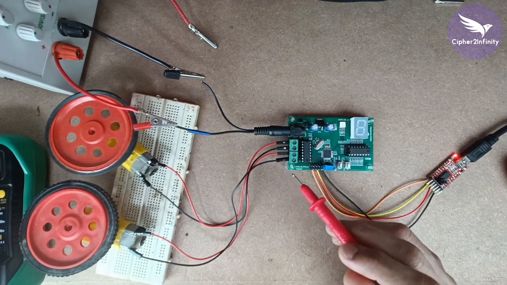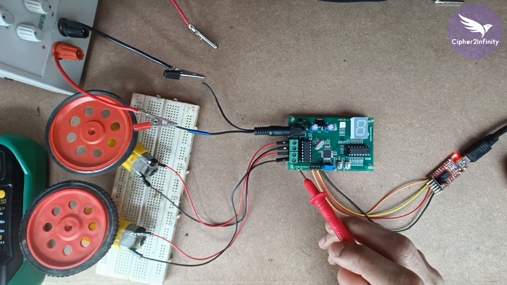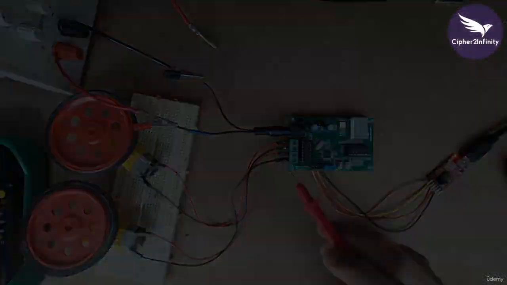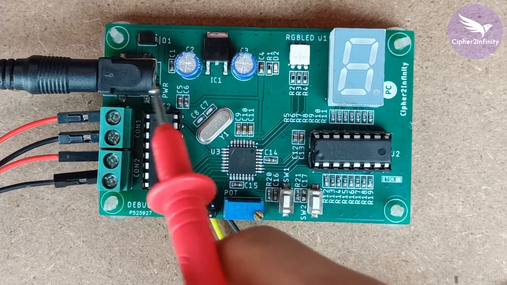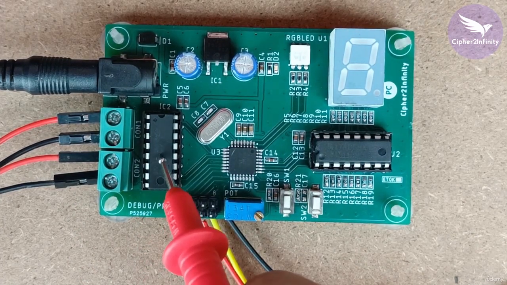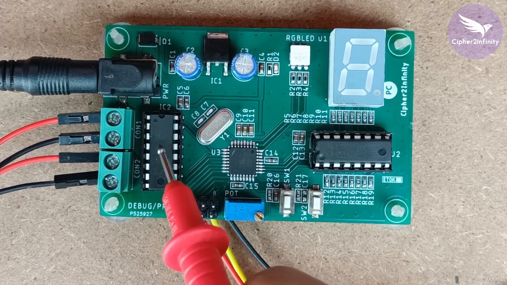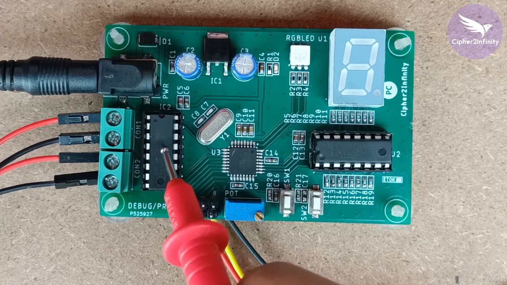So this tells us that everything is perfectly fine with the motor driver section, and everything is working properly. Now let's talk about the testing and troubleshooting of the motor driver section. In our case, the motor driver section is working perfectly fine without any problem. We also saw that both the motors were rotating in the proper direction.